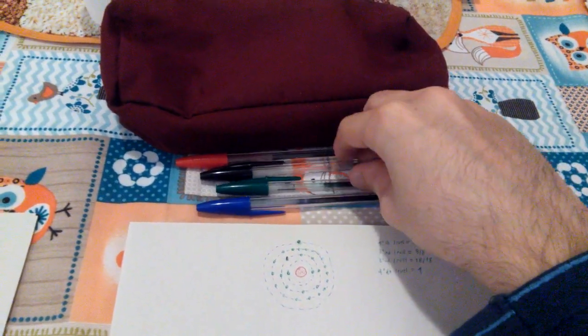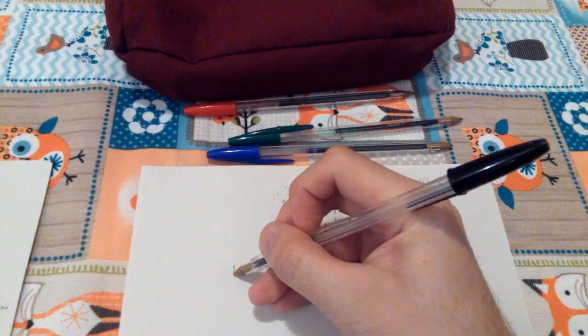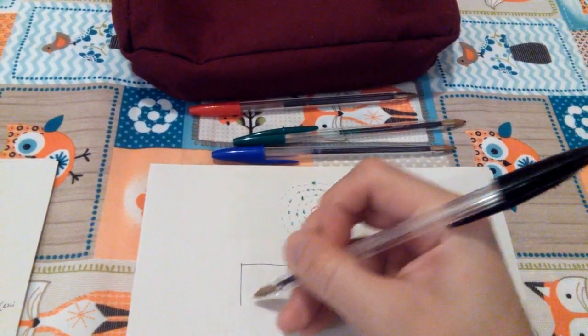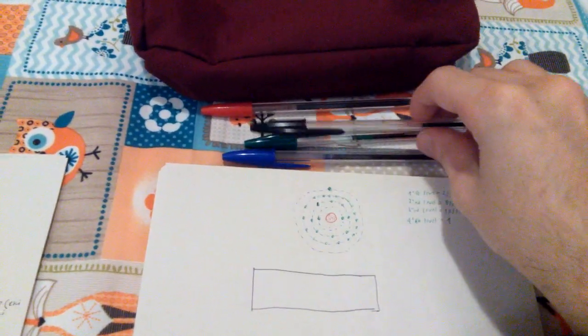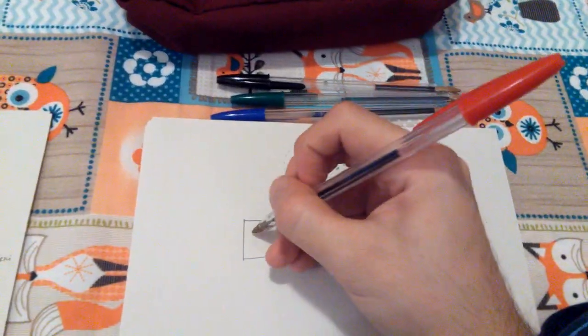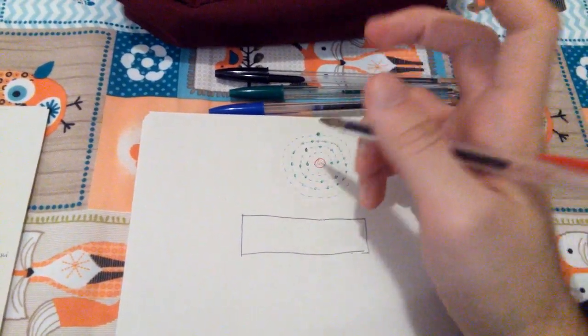So if we imagine a copper wire, I'm just going to draw it very simply. Let's just pretend that we only have this upper level, okay?